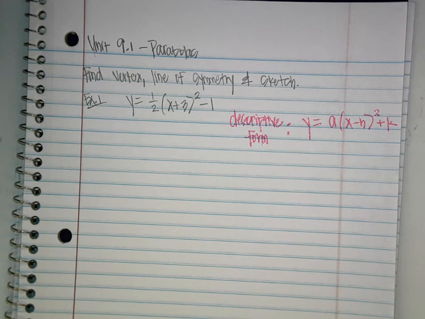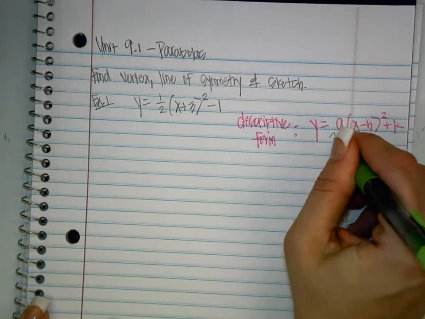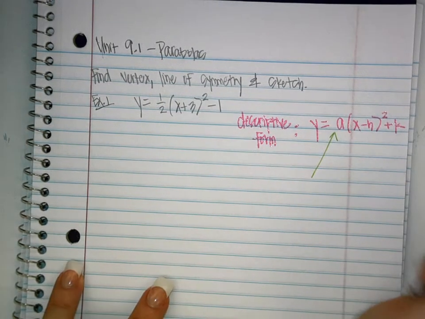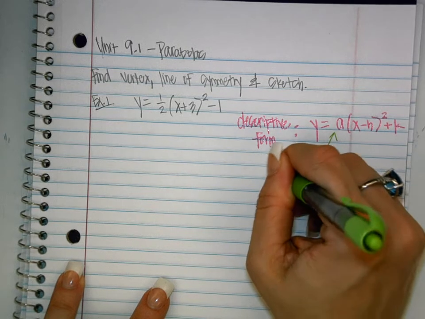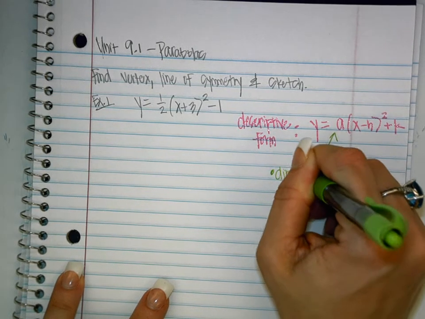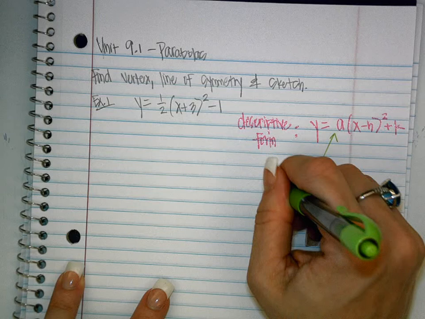And from descriptive form, there's a bunch of different parts that you can find. The a value tells you what? The direction it opens.